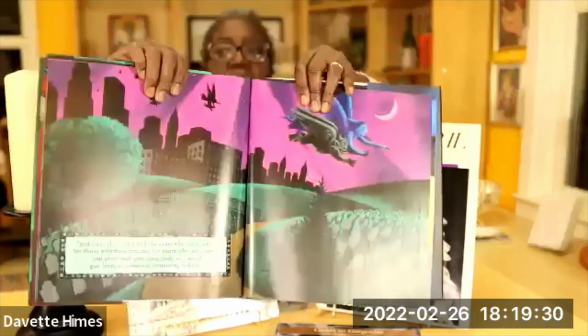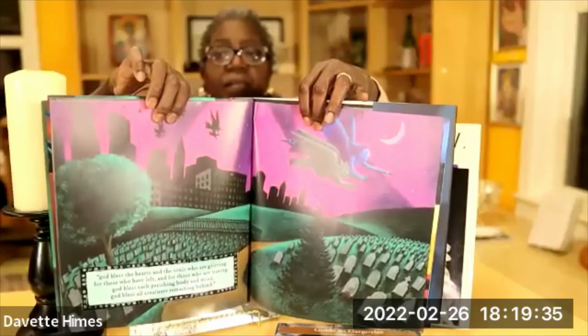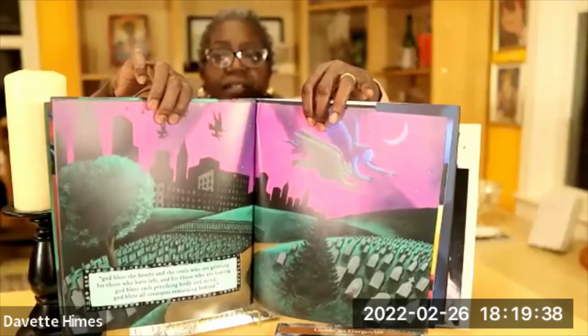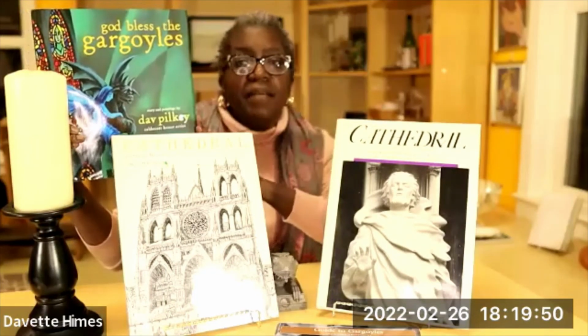So thinking about our children who may be coming back to the atrium with similar hopes and fears, we have prayers, right? And so we'll move on to elementary. They understand that gargoyles do not take flight at night and fly around the city. But the sentiment behind the book and the prayers are awesome. And you're also getting different pictures of different places and different aspects of cathedrals. So this is a beautiful book.